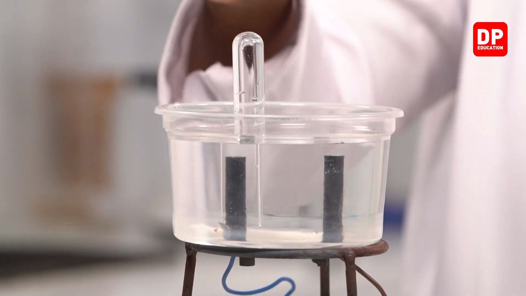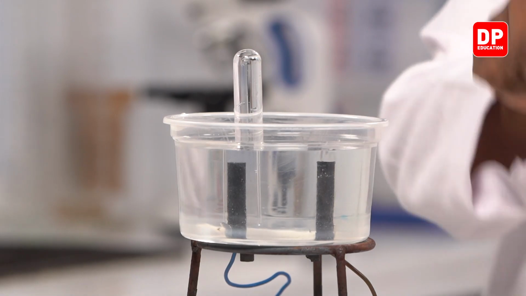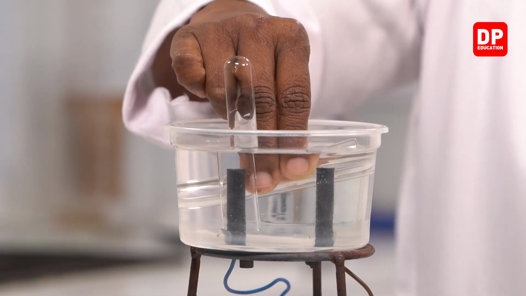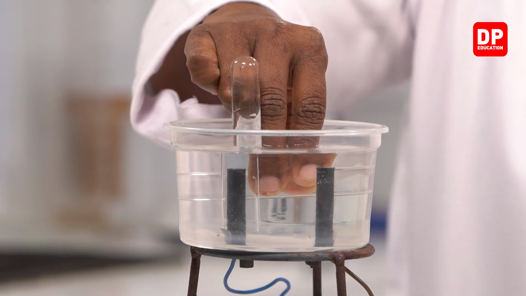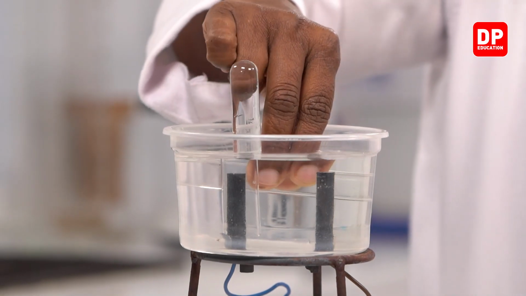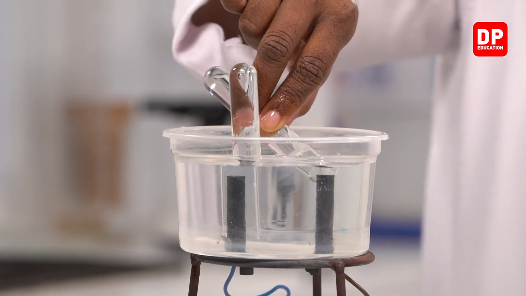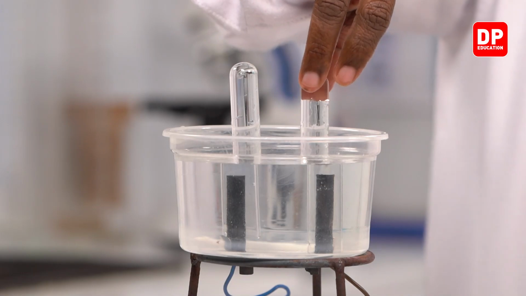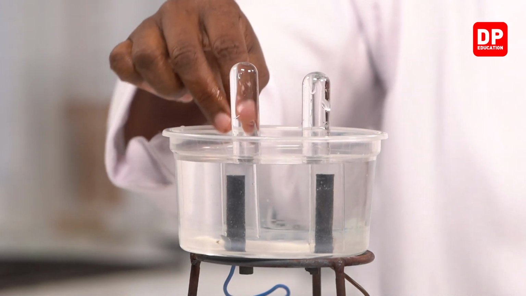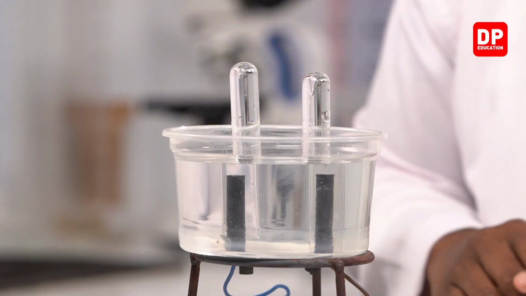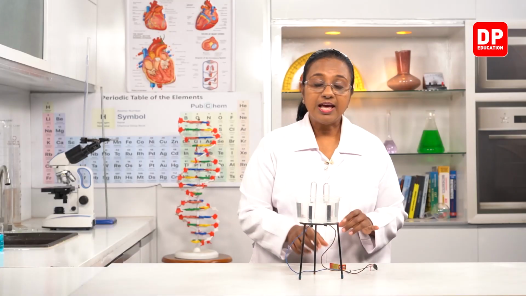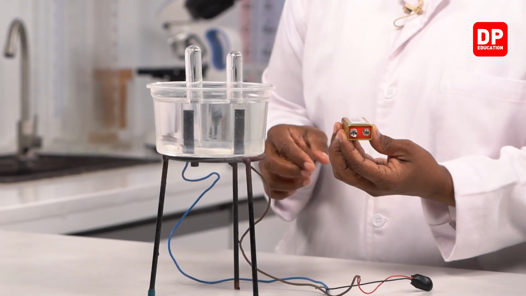So here I have inverted one test tube. The same way I will fill the other test tube also with water, and then we invert it onto the electrode. So this is how we have the electrolytic cell set up. Then we have a 9-volt battery here.